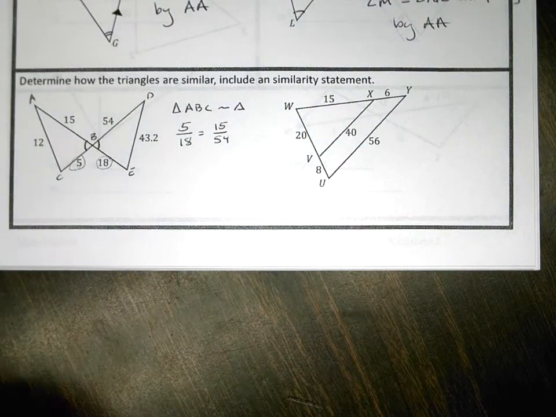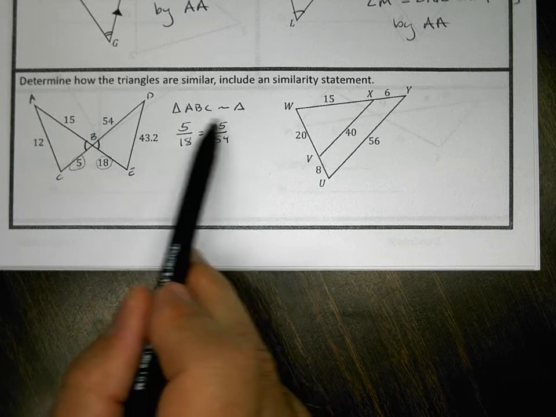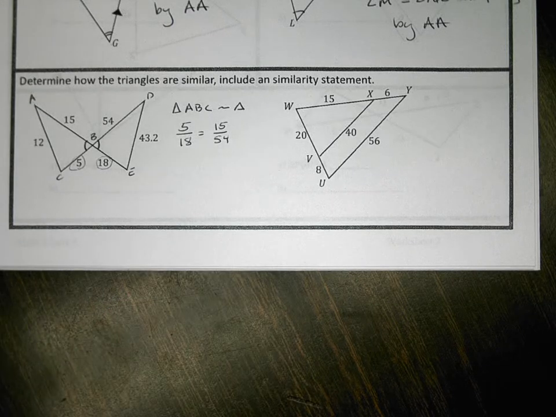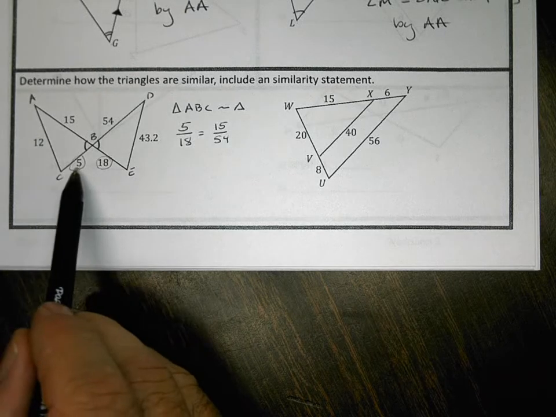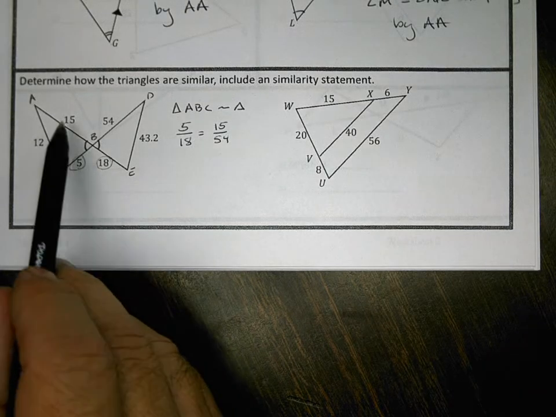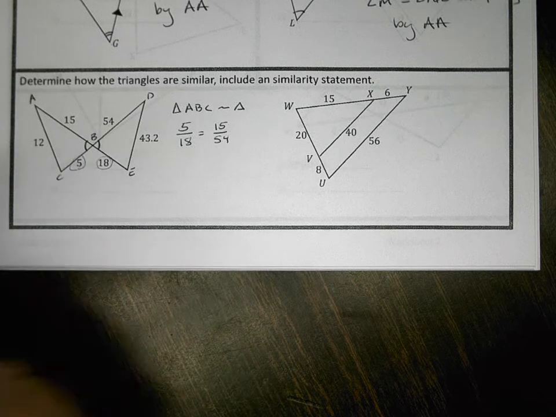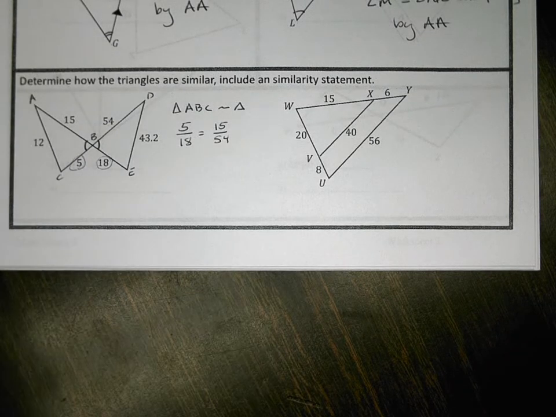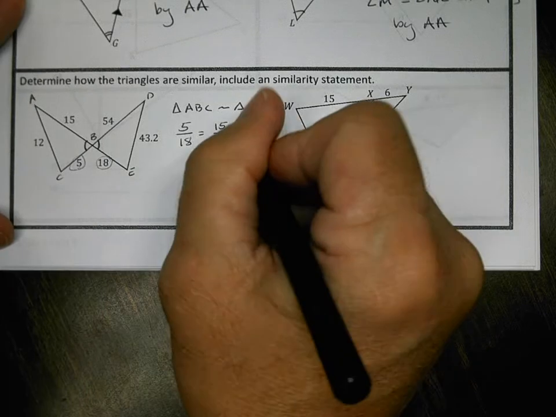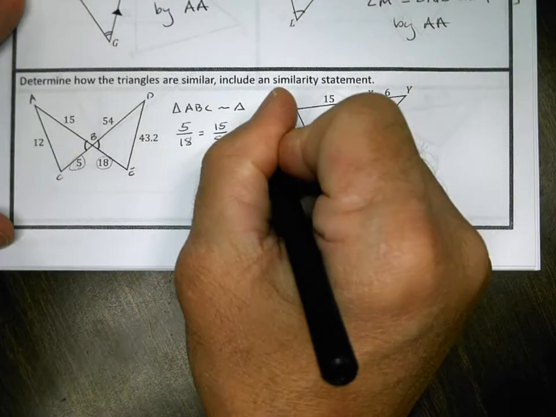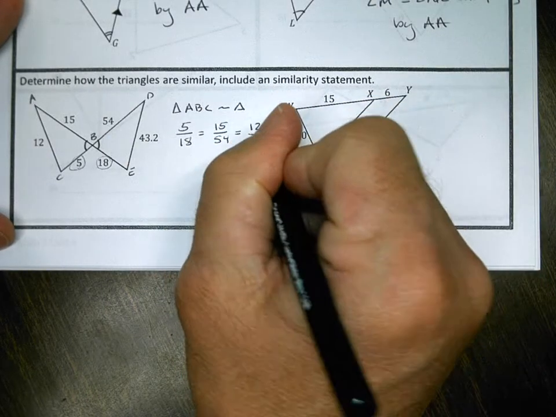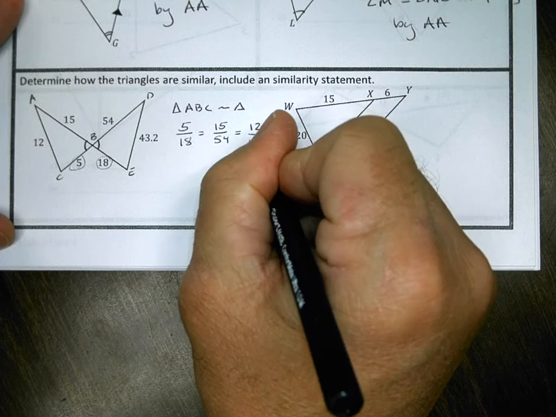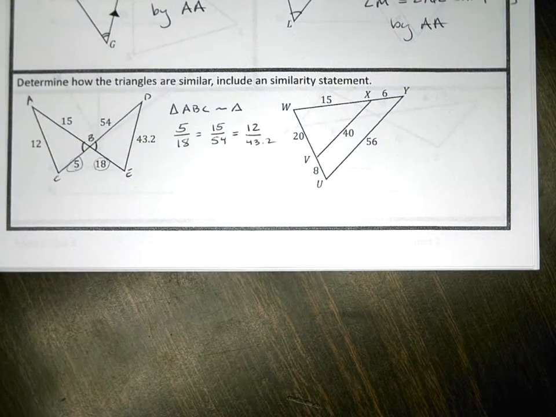Do you understand how I decided that this should be the ratio if these two triangles are going to be similar? Yeah, the two smallest and the two biggest. If these two triangles are going to be similar, these would have to be the ratios. In fact, if we wanted to go side, side, side, we could put this guy in there as well.